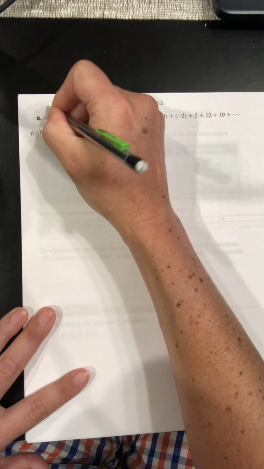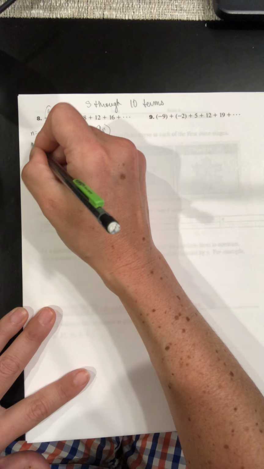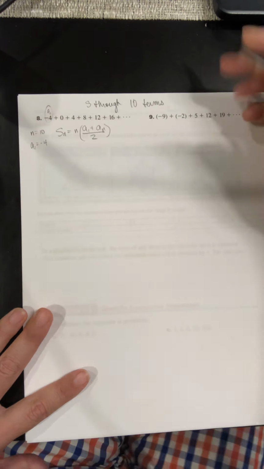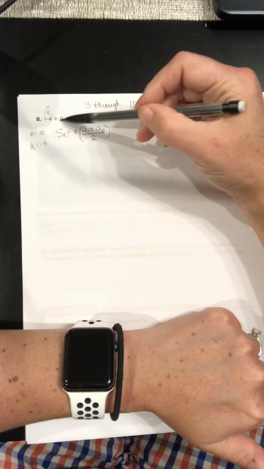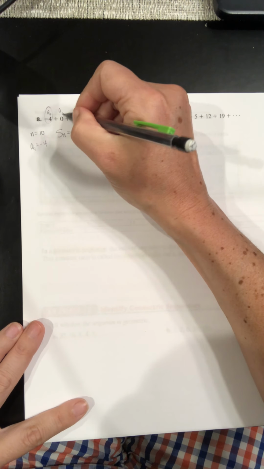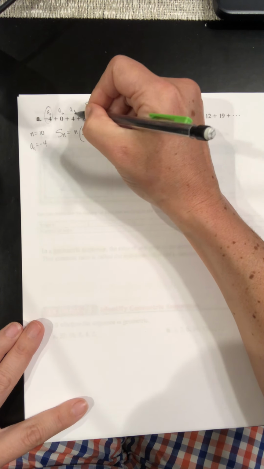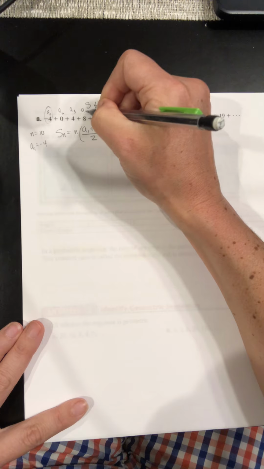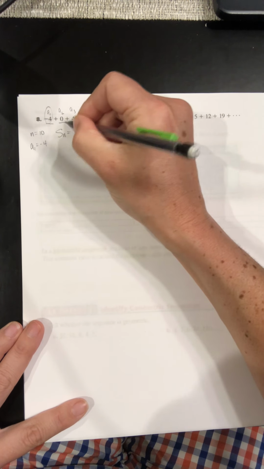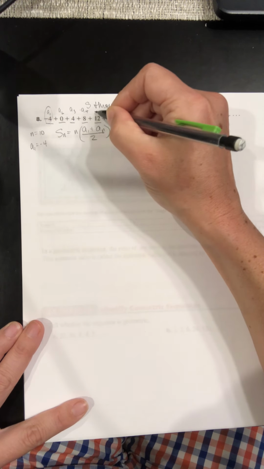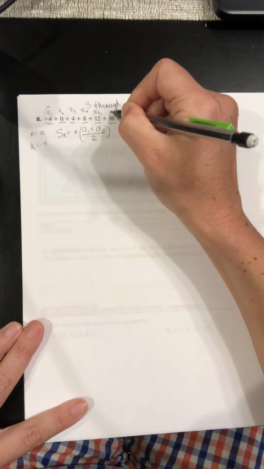A1, this is A1. So I have A1 equals -4. And then if you take a look here, it doesn't ask me for d. But hopefully you can recognize that when I go from A1 to A2, I'm adding 4 each time. A3, A4, so there's first, second, third, fourth, fifth, sixth.